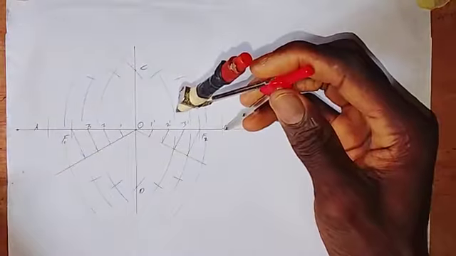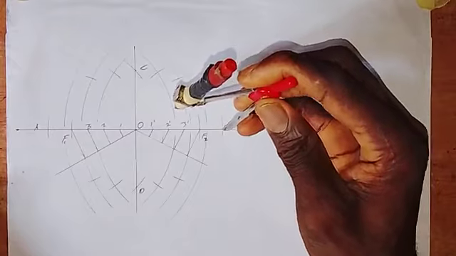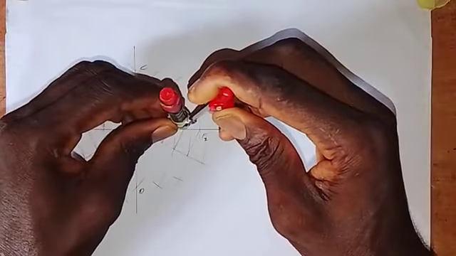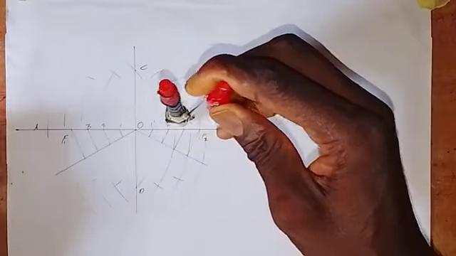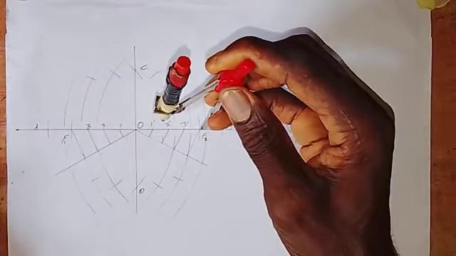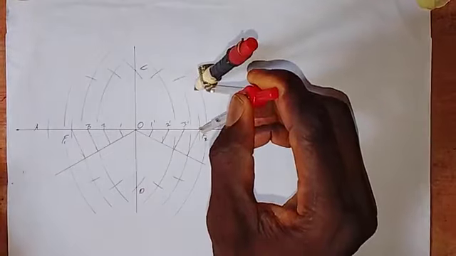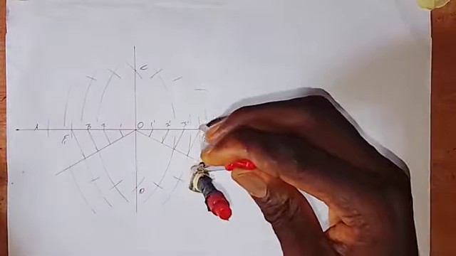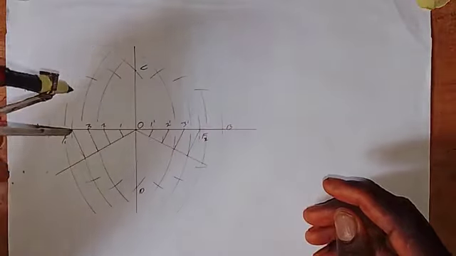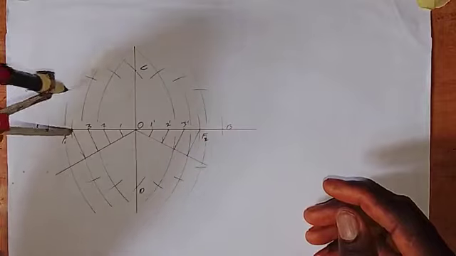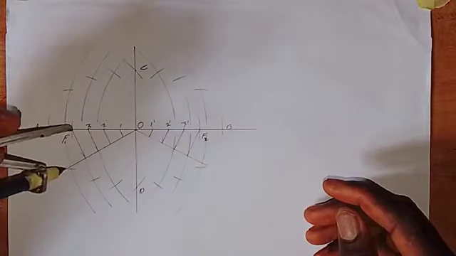Then the next one is to point B, and we extend it to 3 prime. We take this radius and raise it up, put it at F2. Make an arc here on the third arc, and make it here on the third arc. Then take it now to F1, make an arc here on the third arc, and make an arc down here on the third arc.